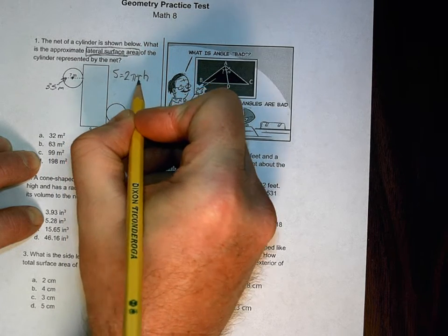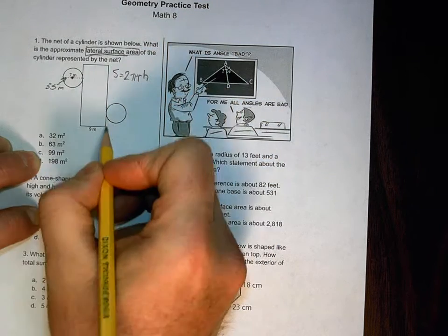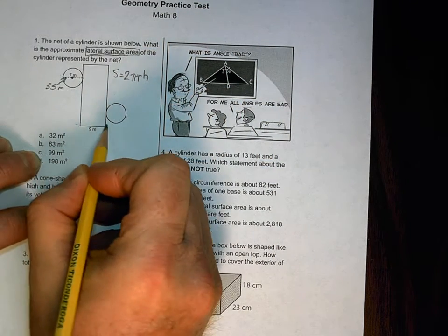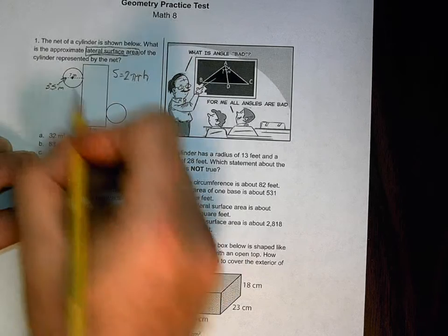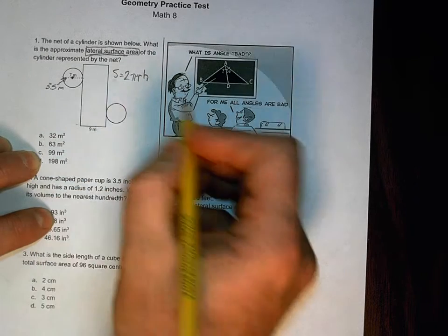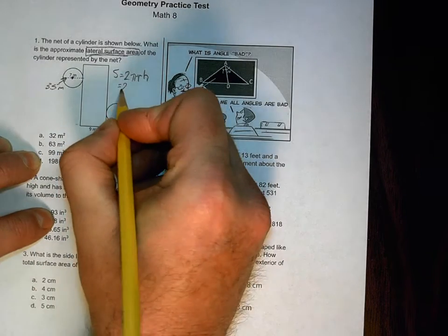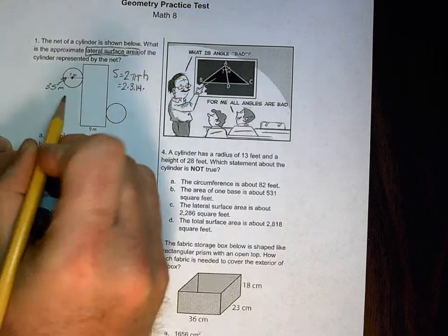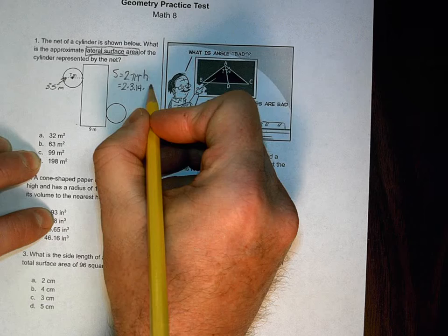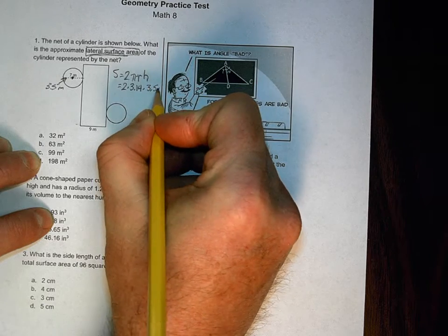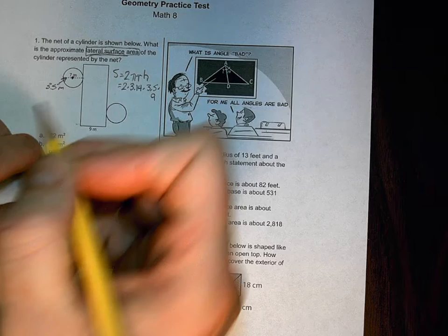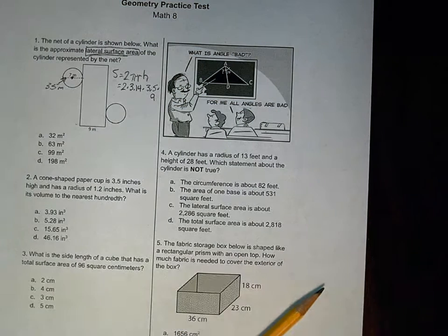So 2 times pi times the radius times the height. Now remember, the height of your cylinder is the very long one and not connected to the two circle spaces. So I'll rewrite it. 2 times 3.14 times the radius, which we found was 3.5, times the height, which is 9. And if I had brought myself a calculator over here, this would have been easier.